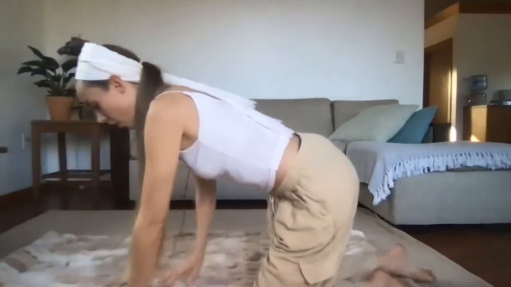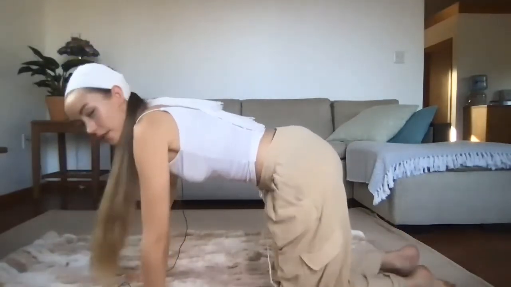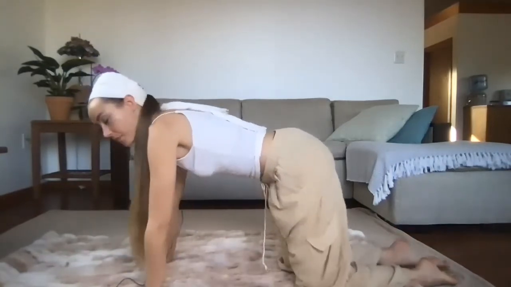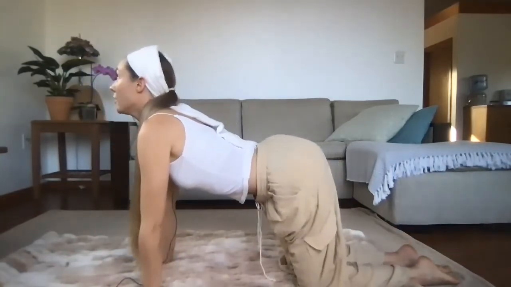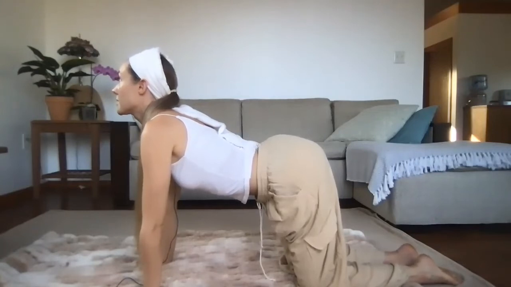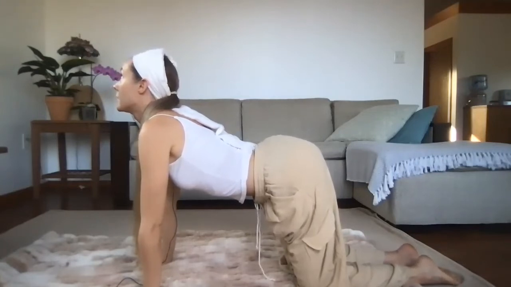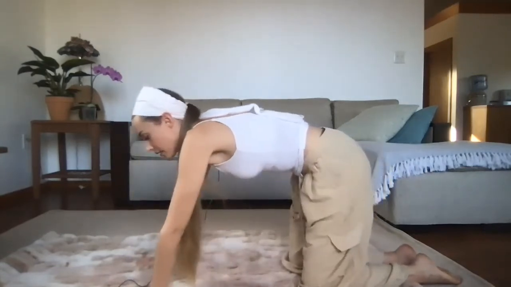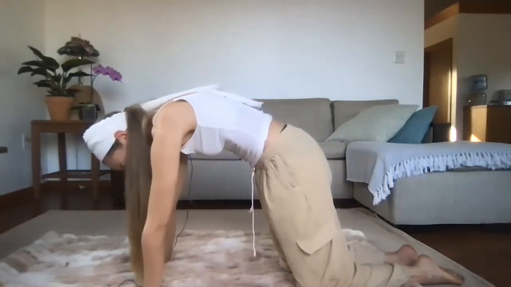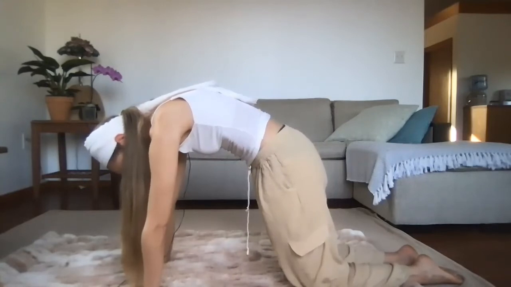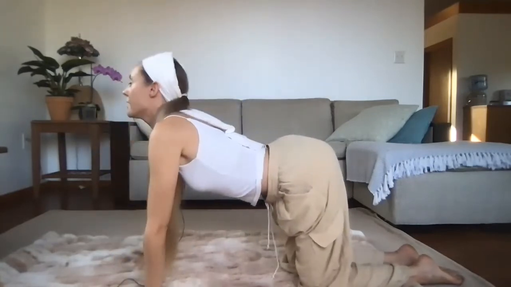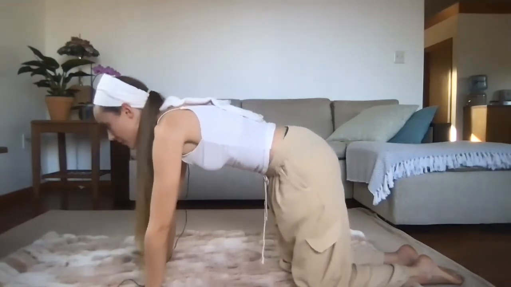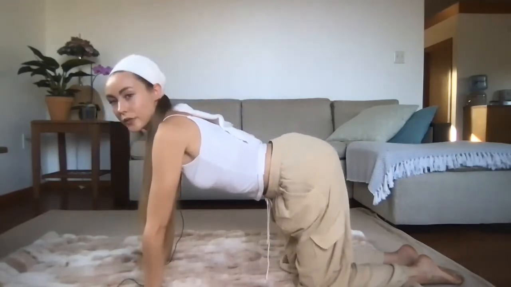So coming onto all fours, the wrists are under the elbows, the knees are under the hips, and we're going to inhale, tilting the spine up, gazing up, and exhale, curling the spine, tucking the tailbone under on your exhale. Again, inhale and exhale in and out through the nose here at a pace that feels good for you.